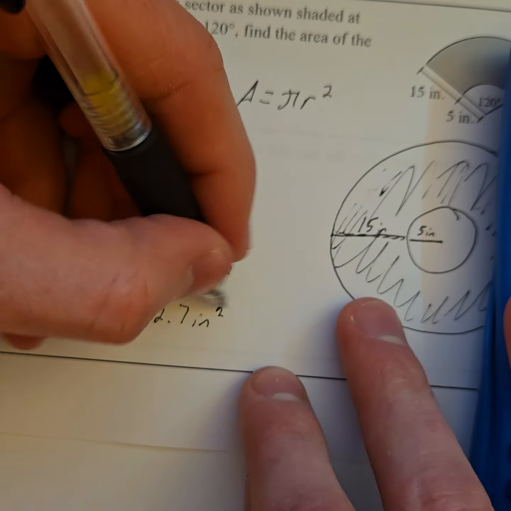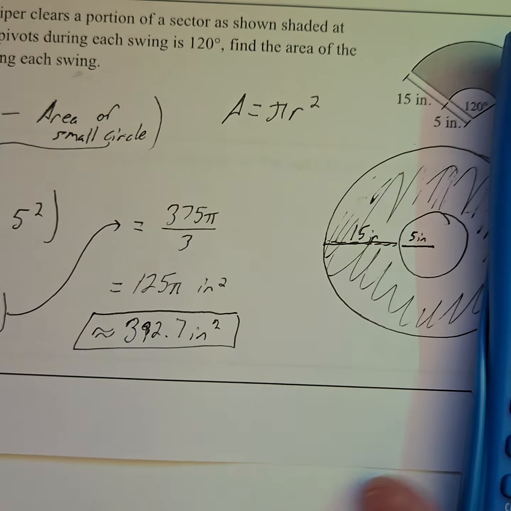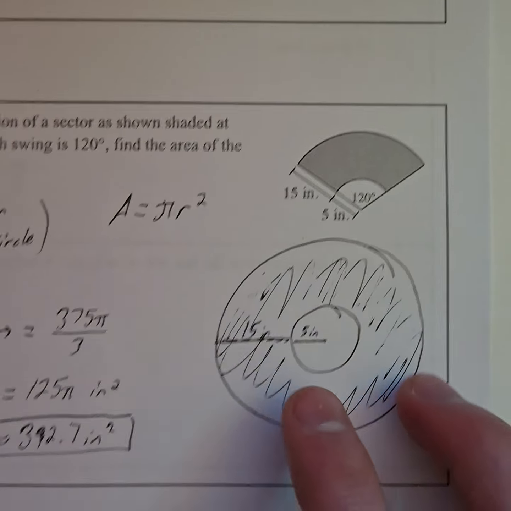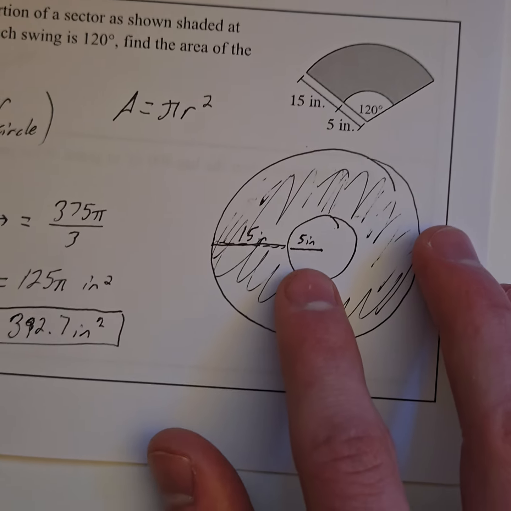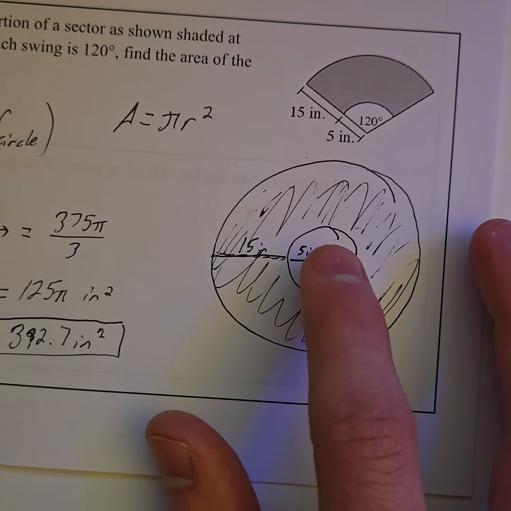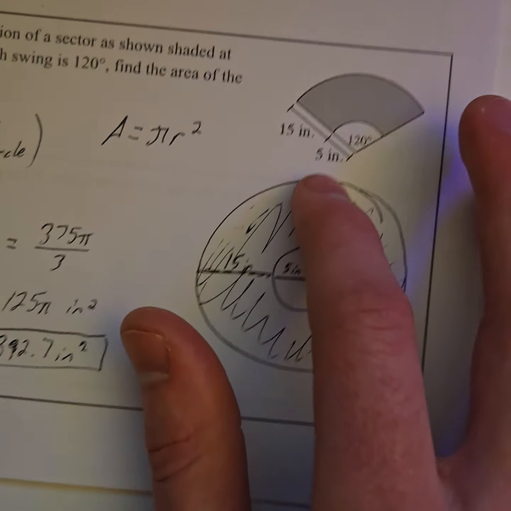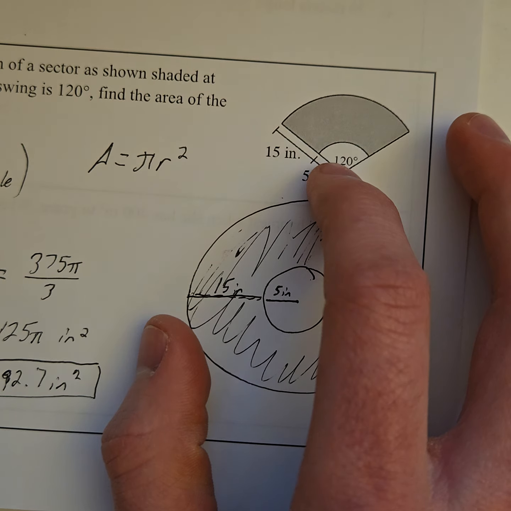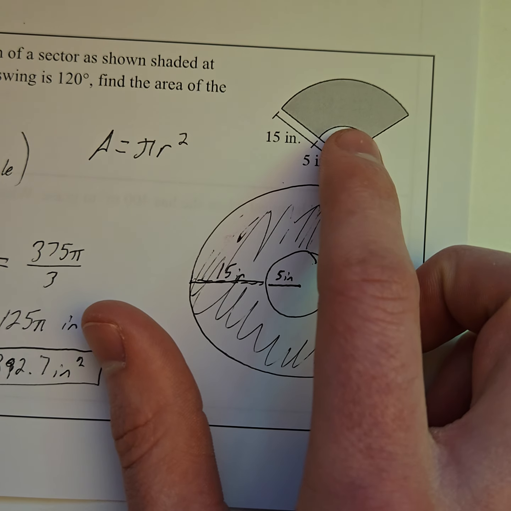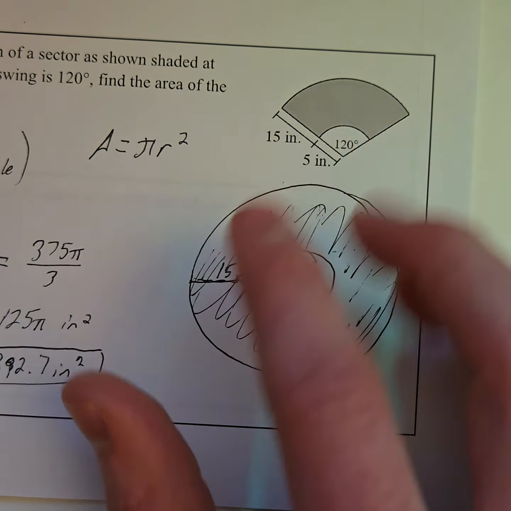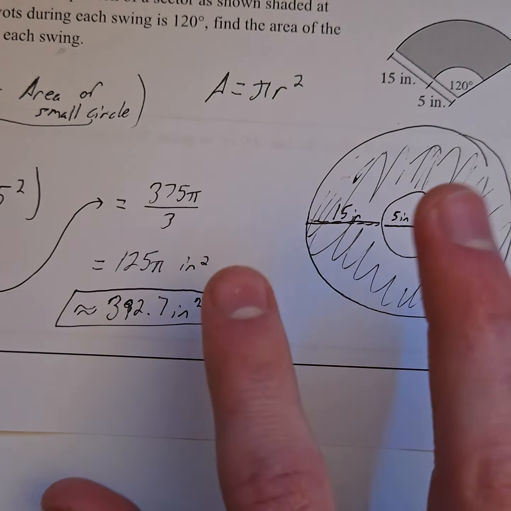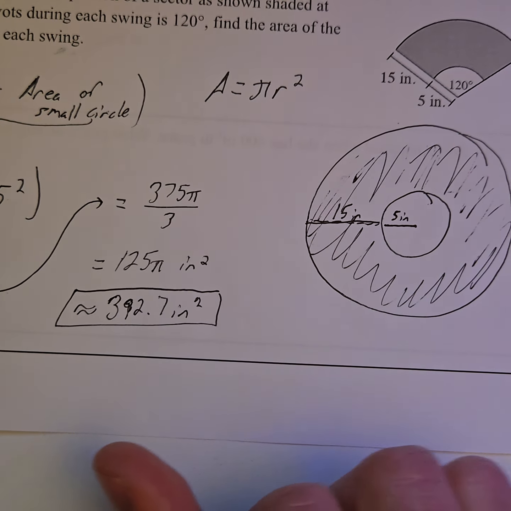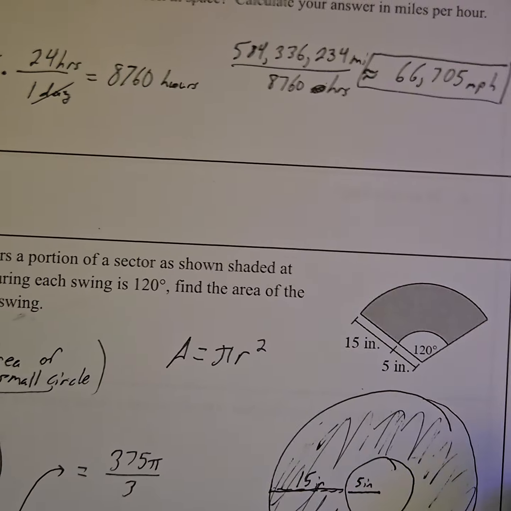So 392.7 square inches. There you go. So that is that shaded region right there. And like I said, there's multiple different ways you could have done that. You could have found the area of the sector first, which is kind of what we did. If you got the same answer, there's a few different ways you could have done that. All right, let's flip it over to the next page.